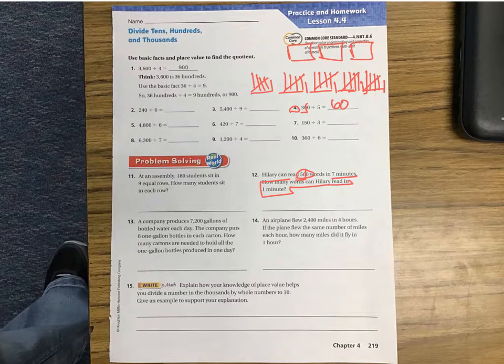We're going to break 56 tens into 7 groups. But if you know your multiplication facts, 56 tens divided by 7 is how many? 8 tens, which is 80. So we would write 56 tens divided by 7 equals 80 or 8 tens. Okay? So how many words can Hillary read in 1 minute? 80 words. Very good.